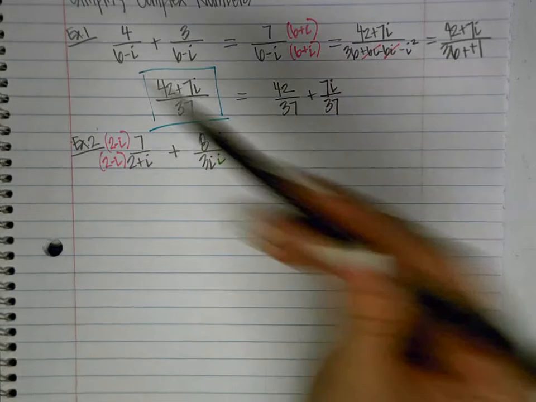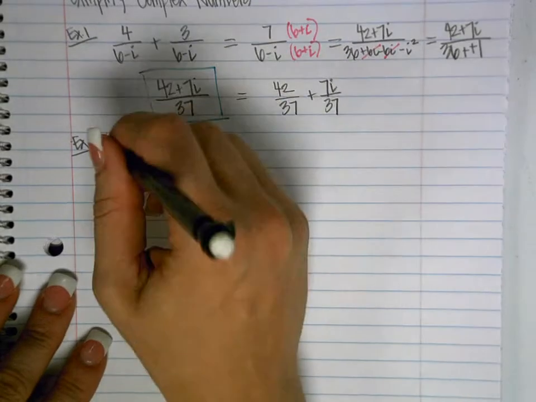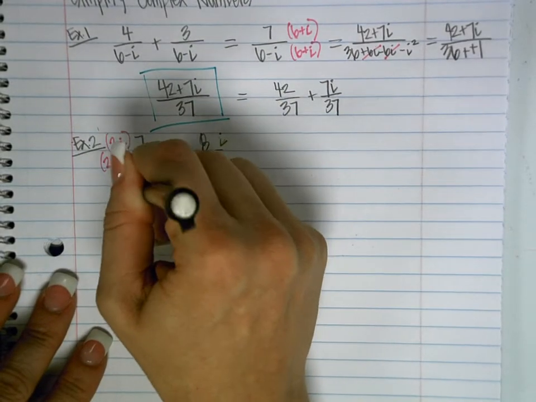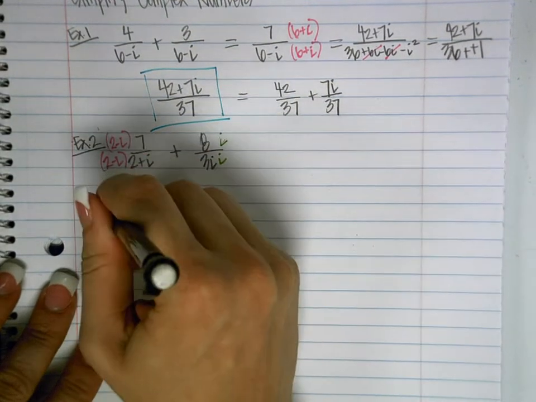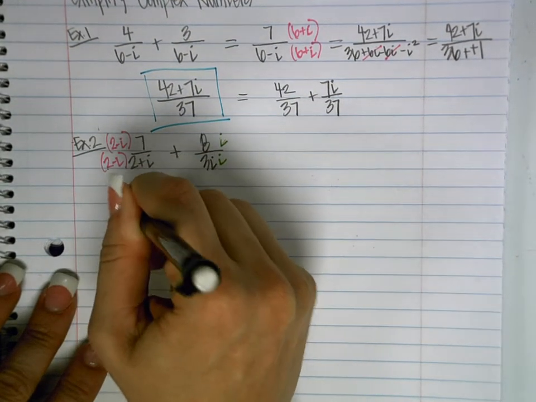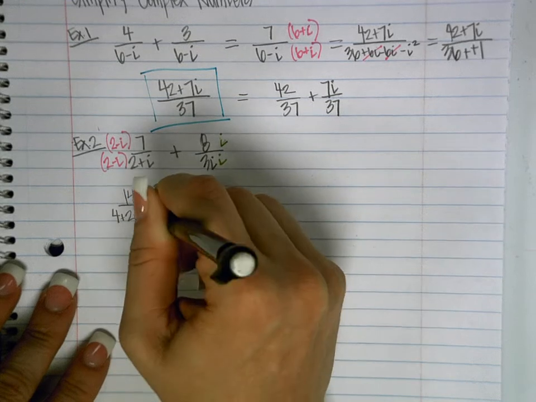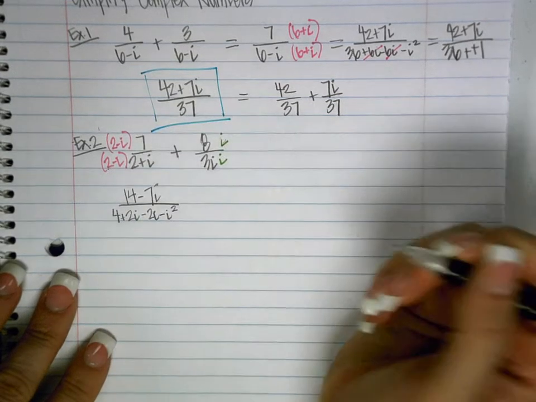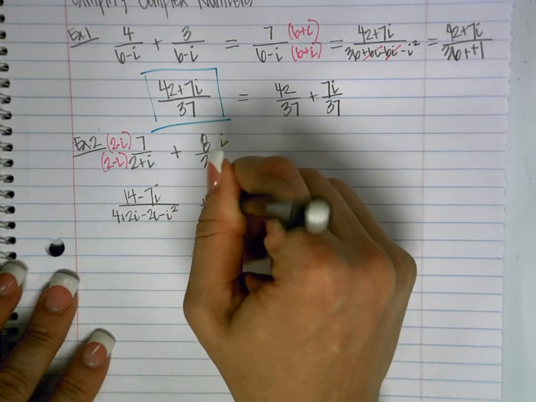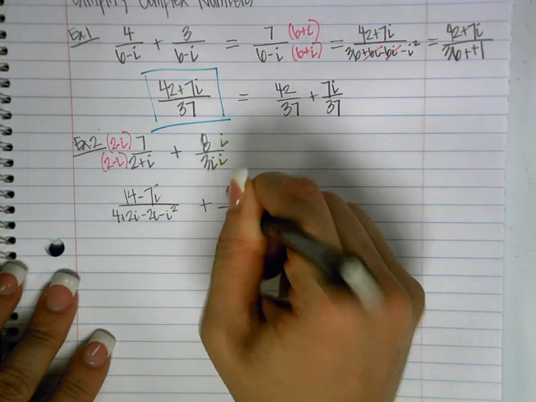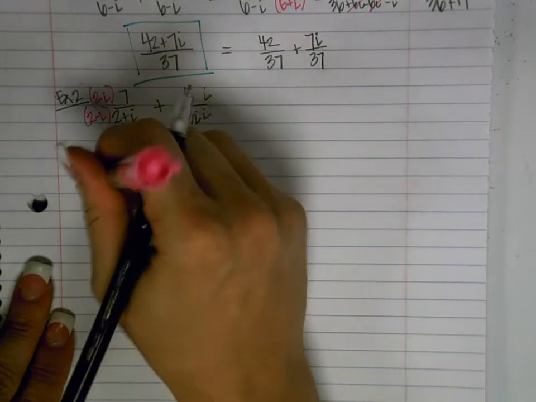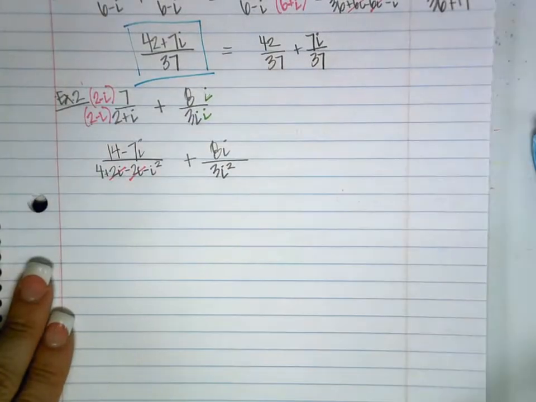Okay, so if you multiply in the top, we got 14 minus 7i over, FOIL in the bottom, that's 4 plus 2i minus 2i minus i squared, plus 8i over 3i squared. Okay, simplify. So these 2i's cancel out.